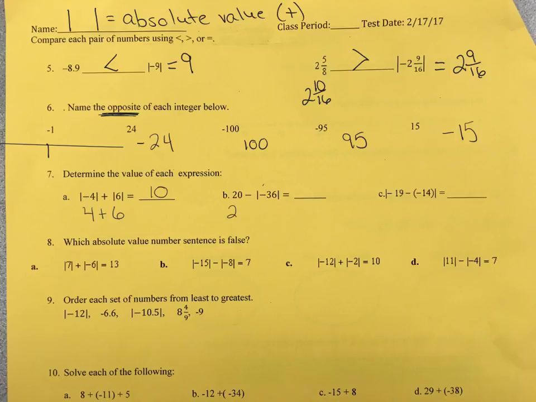And then we have 20 minus the absolute value of negative 36, which is going to be a positive 36. Oh, but now we have 20 minus 36. So we're going to have to do keep, change, change. So we have 20 plus negative 36. So you have to be thinking in your head, okay, I've got to subtract them, which will give me 16. And my negative is more negative than the positive is positive. So negative 16.